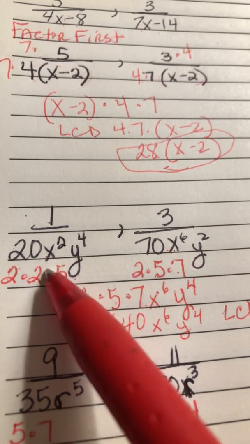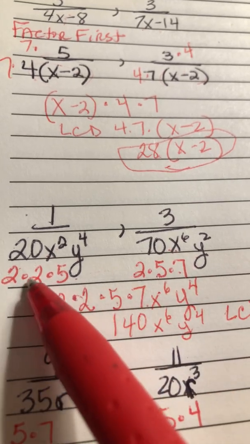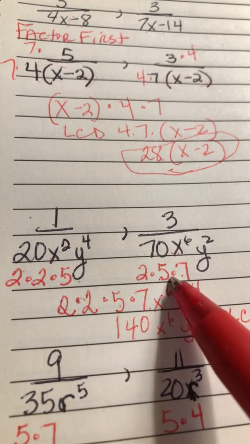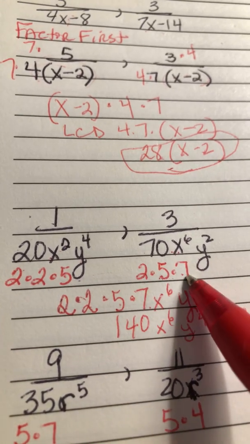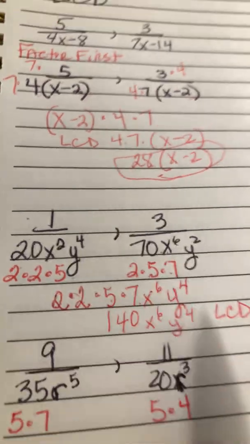So you're saying, how can I make them both have the same stuff? Well, this one has 2 2s. I can make this one have 2 2s. This has 1 5. This one already has 1 5. This has 1 7. I could make this one have 1 7. So that's how we can do that.